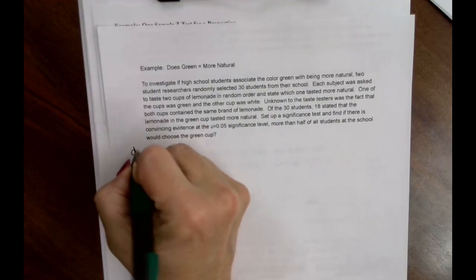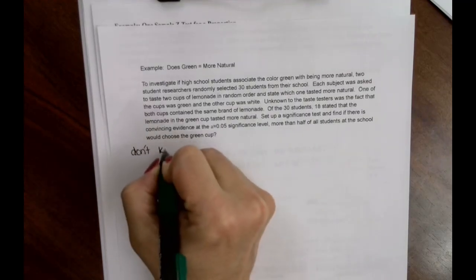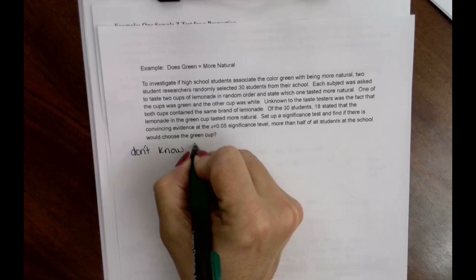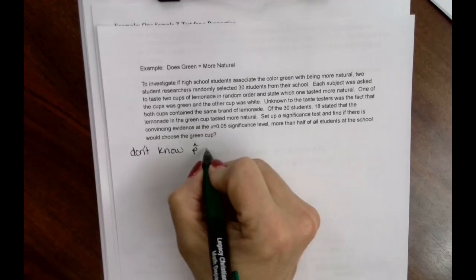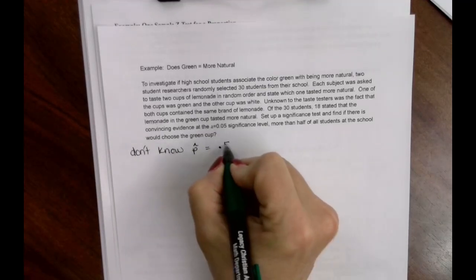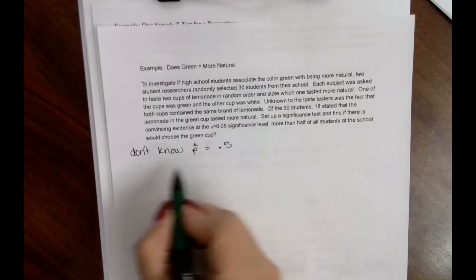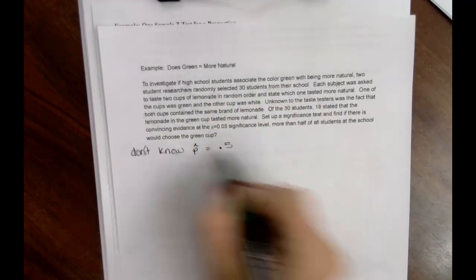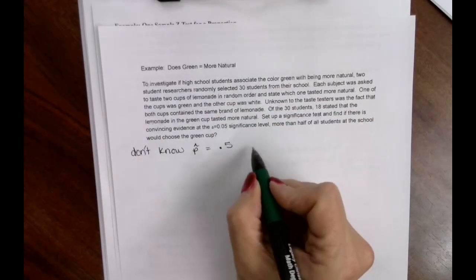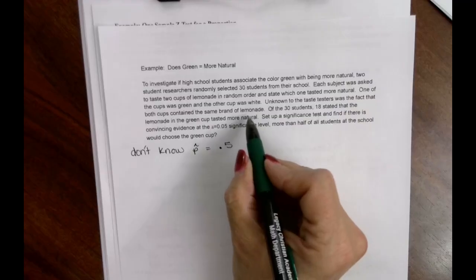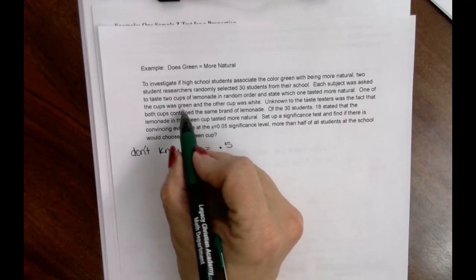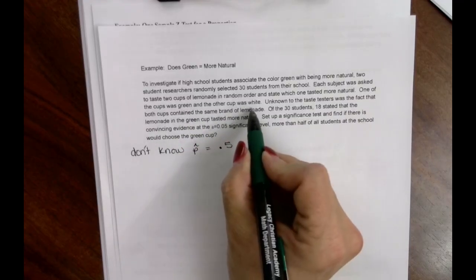If you don't know your sample statistic, if you don't know p-hat, remember we always use the worst case scenario, so we would use 0.5. Now in this case, because of this sample statistic, it says that we can either pick the color green or the color white out of a cup.